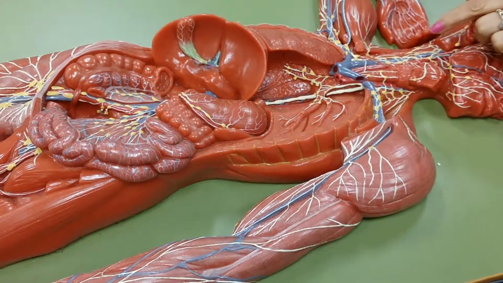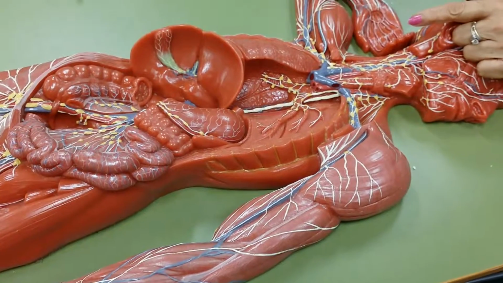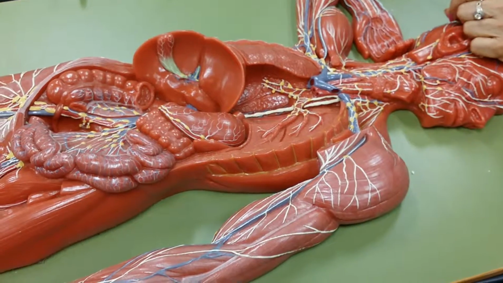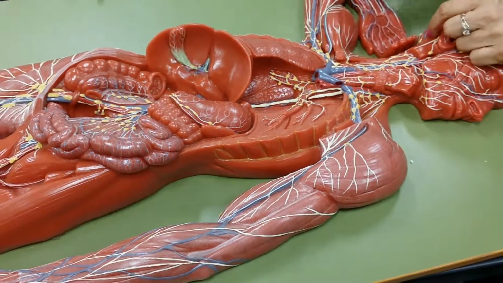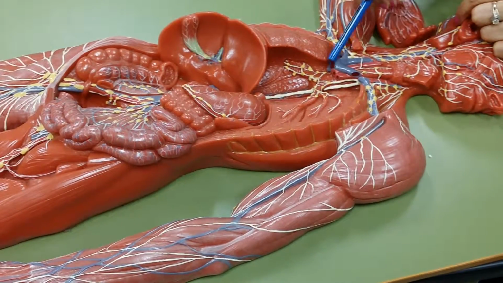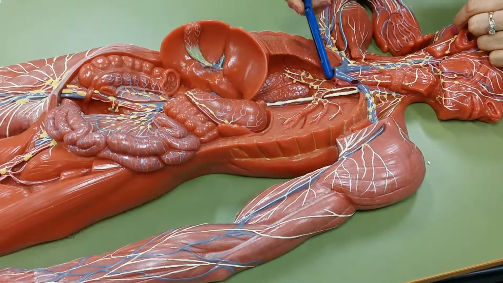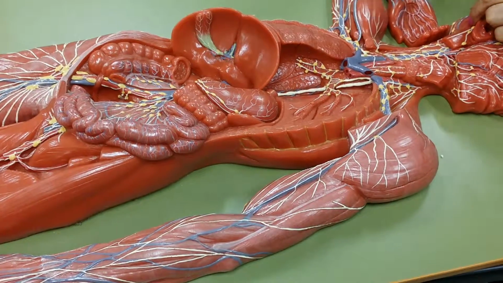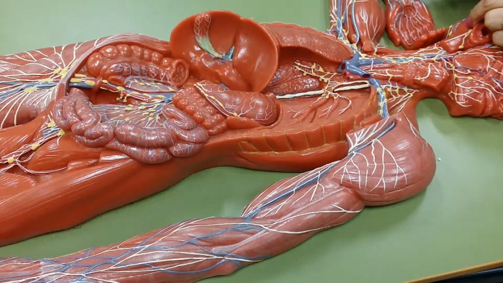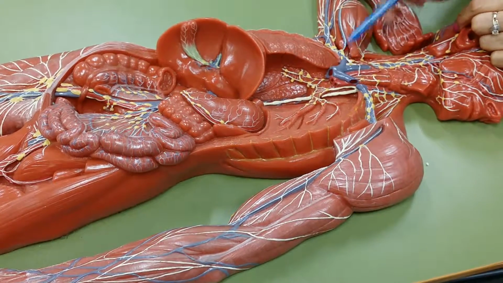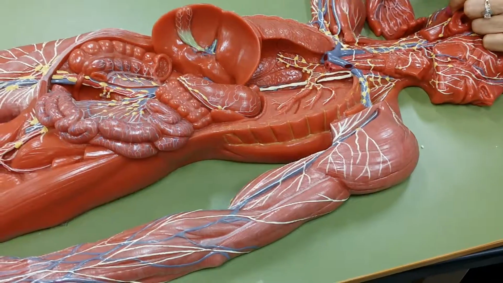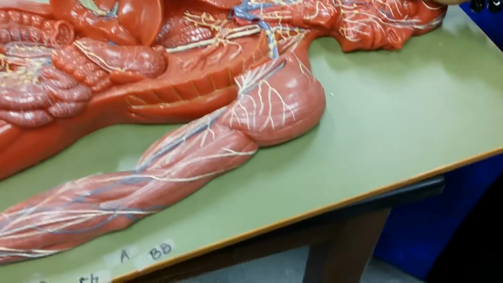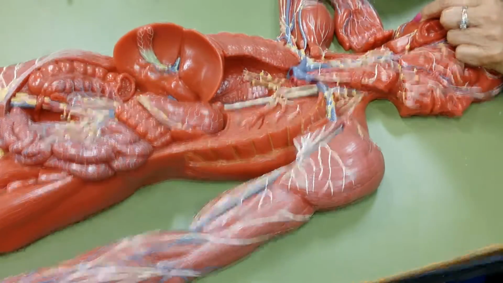We have a model here that shows some of the veins, and I need to check if you still remember what these veins are. Let's look at this part. What vein is this? Talking about this one. Right carotid. So it's superior vena cava? Superior vena cava. The heart would be here. This is superior vena cava.